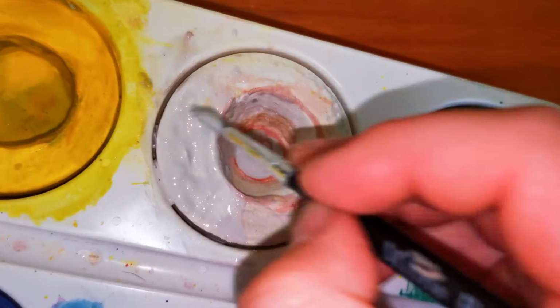I'm getting there now. So what I'm going to do with my paint palette, I am going to take that white, so lift and roll. You might have to do quite a bit of this.